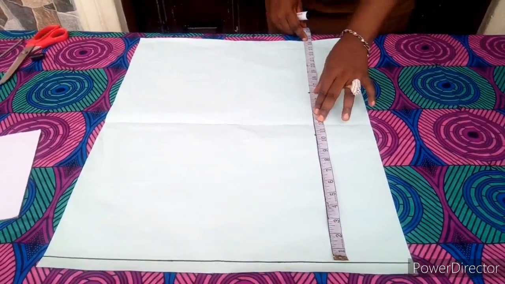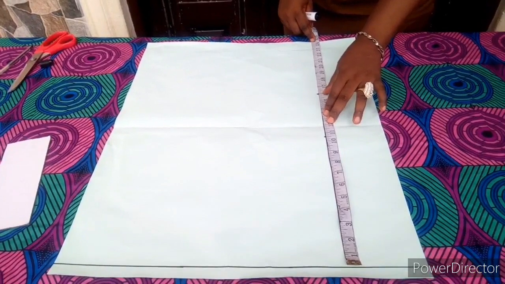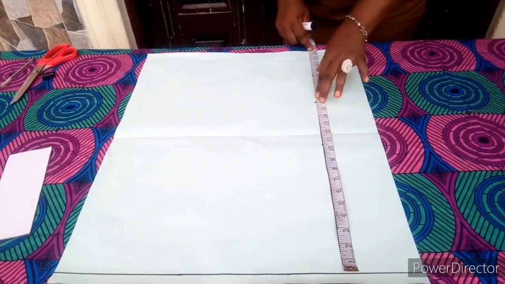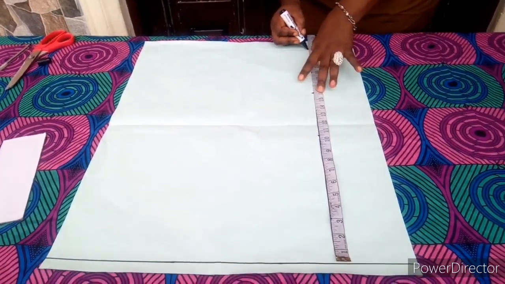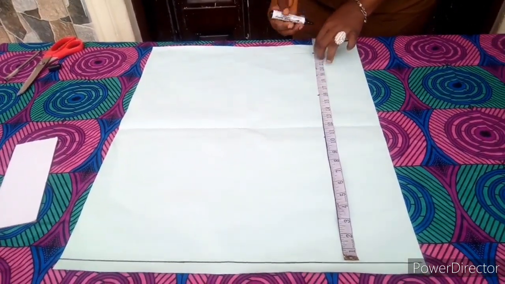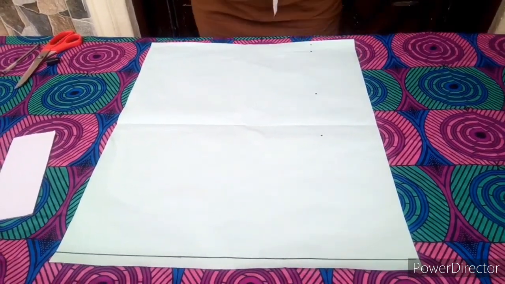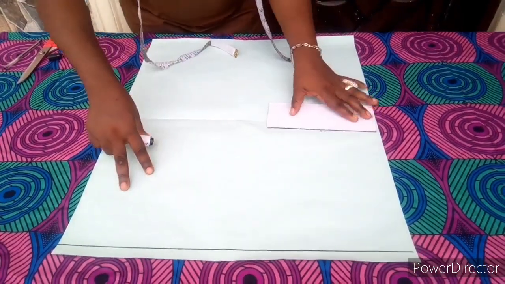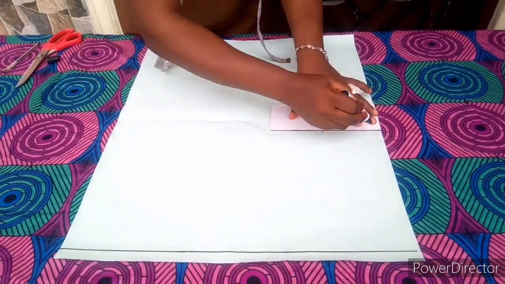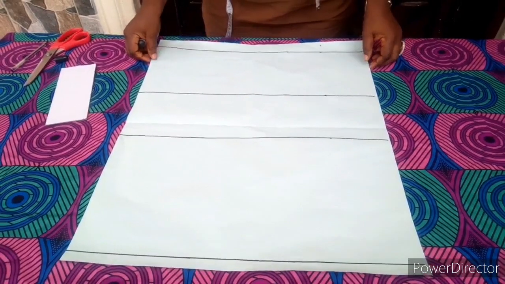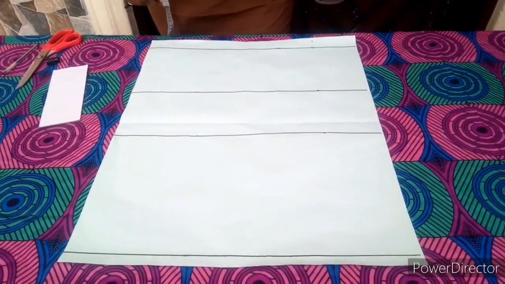For the shoulder to the waist, which is 16. Then from the shoulder to the hip, my hip is 23. Then 1 inch sewing allowance, which makes it 24. Now I'm going to extend the whole line. Can you see it now?